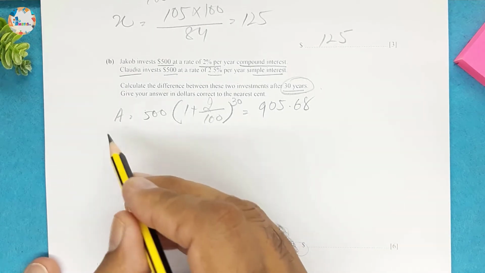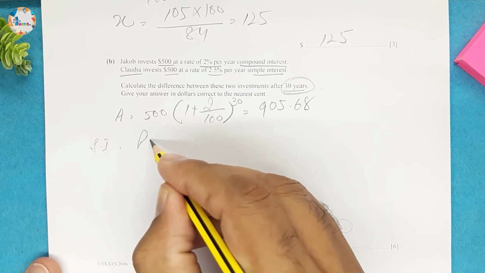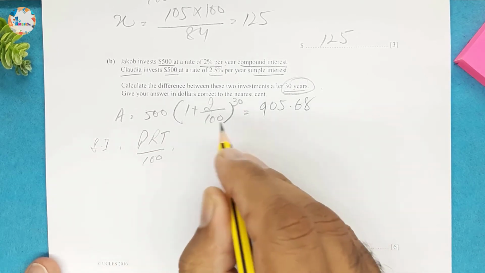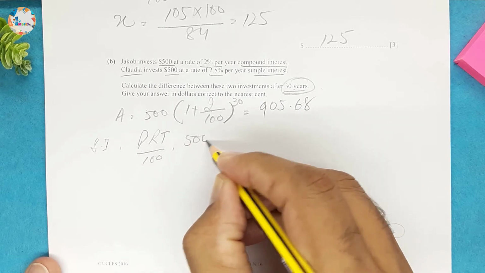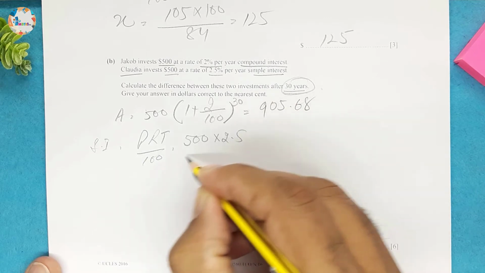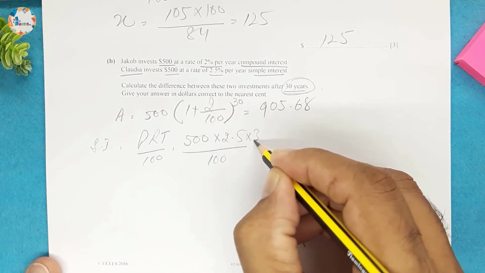Now we can calculate the simple interest. The simple interest formula is PRT over 100, where the principal is 500, the rate is 2.5% and the duration is 30 years.